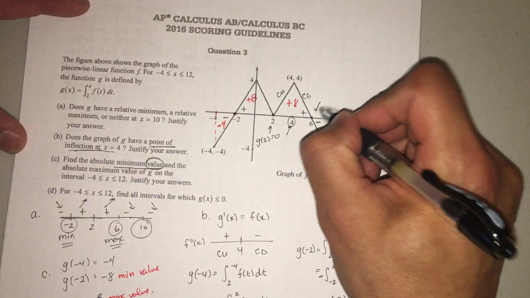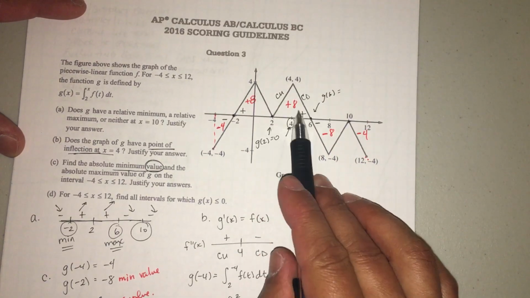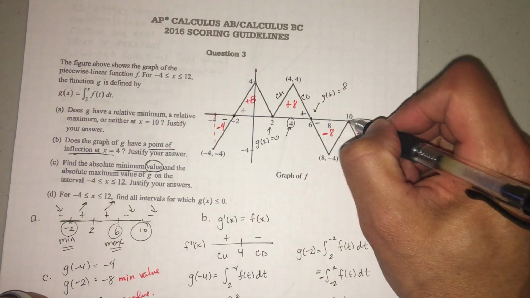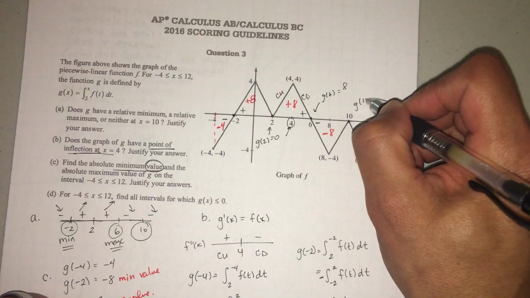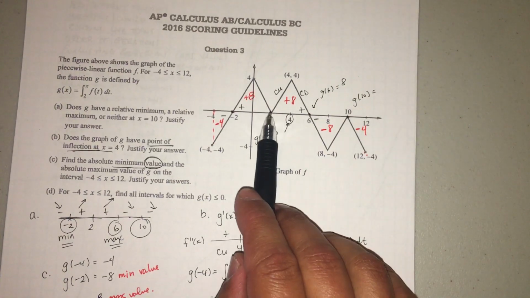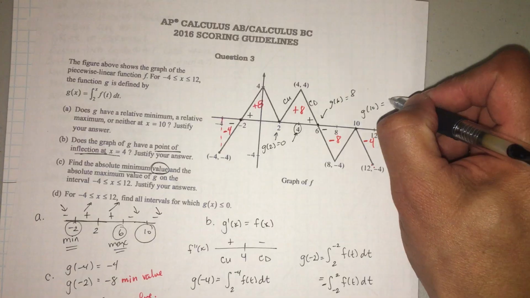Okay, well, what about this guy? What's g of 6? That means we go from 2 to 6. Well, that's +8. What about g of 10? Well, that means you would go from 2 to 10. The areas, here's 8 and here's negative 8. So that would be 0 again.